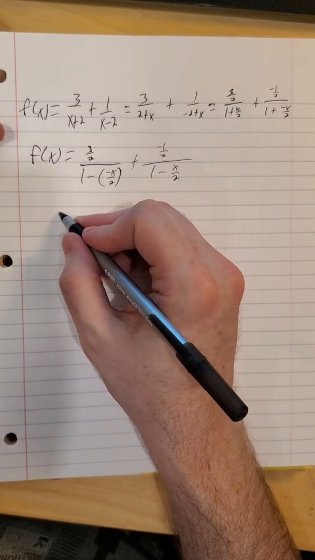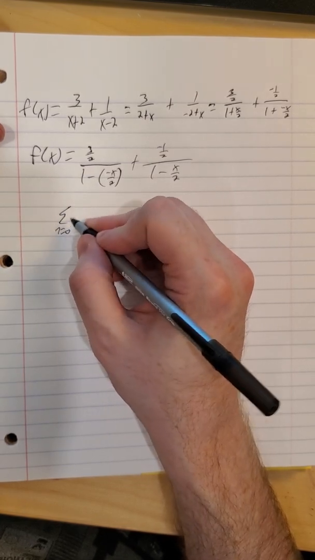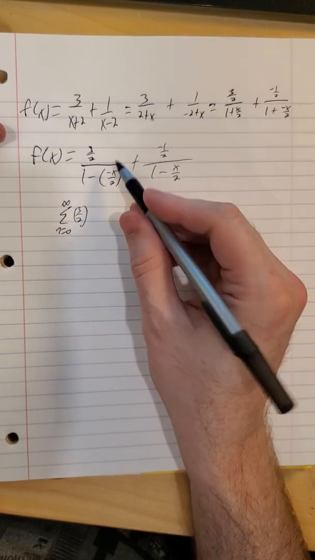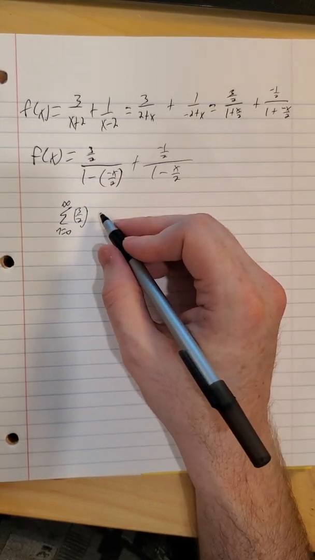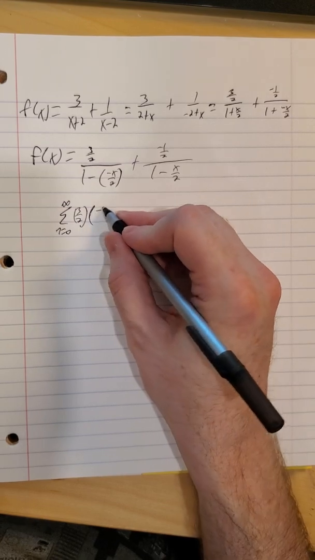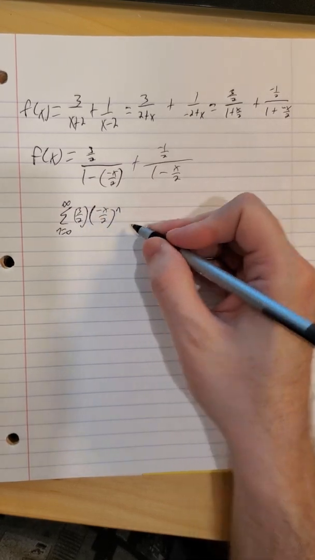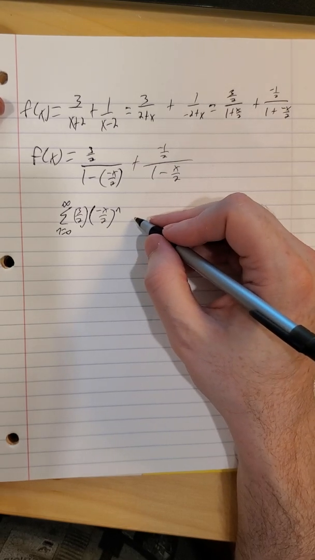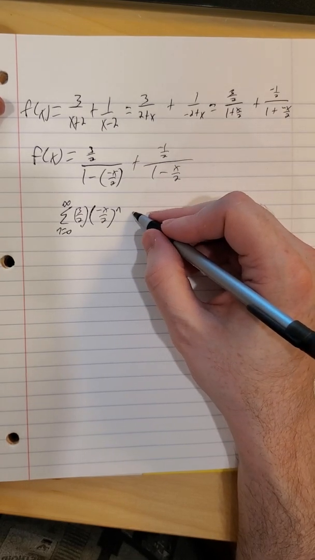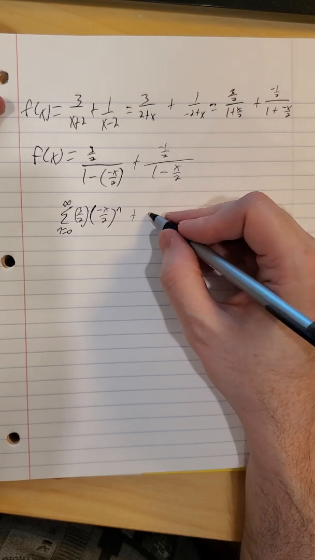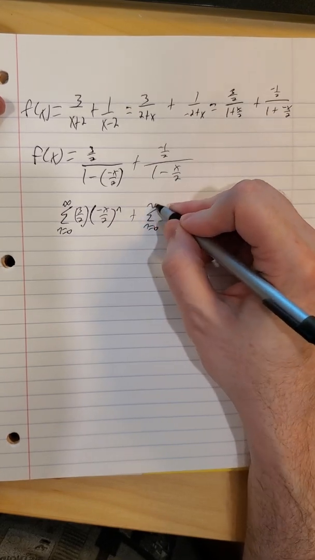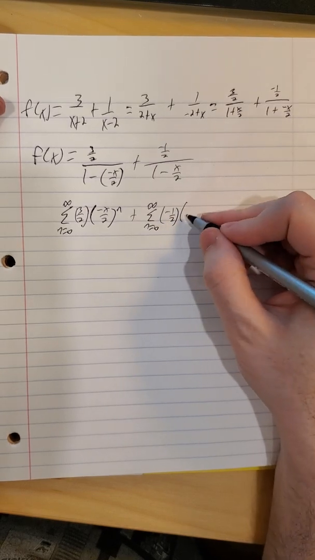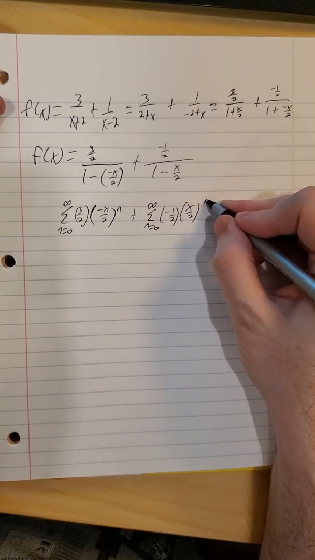So now we can turn these into a pair of infinite sums. So our first part of the problem, a is 3/2. Rate is minus x over 2, and we'll raise that to the n. Our second one, from n is 0 to infinity, negative 1/2 times x over 2 to the n.